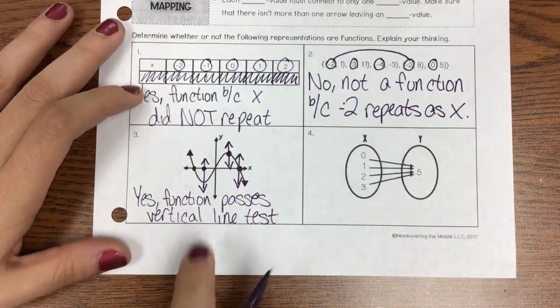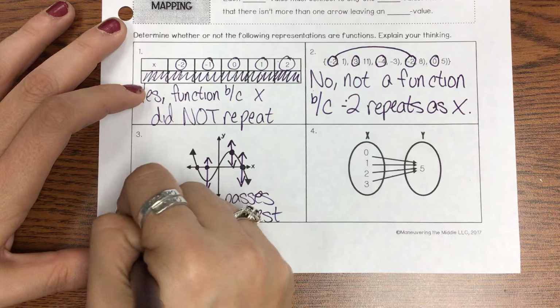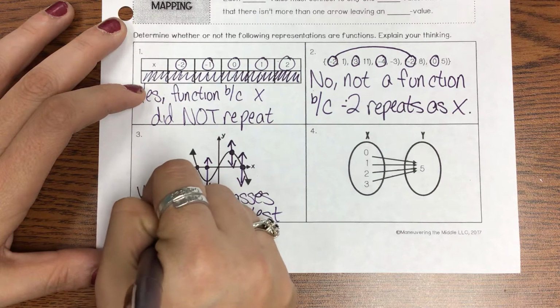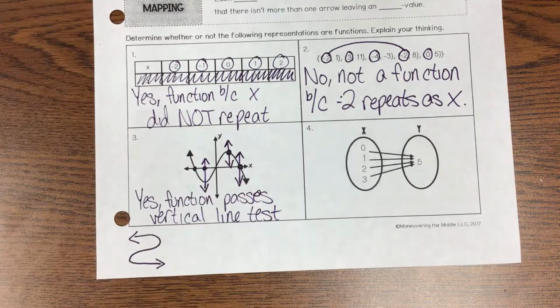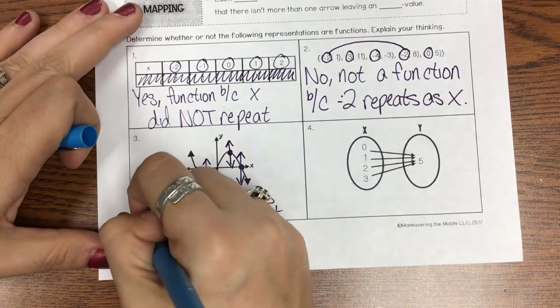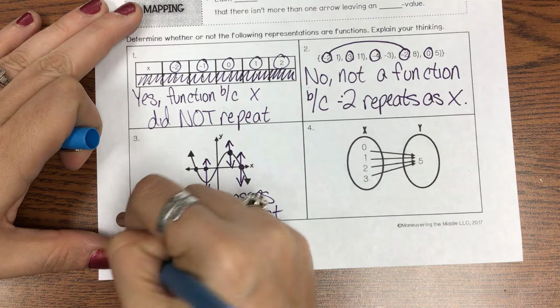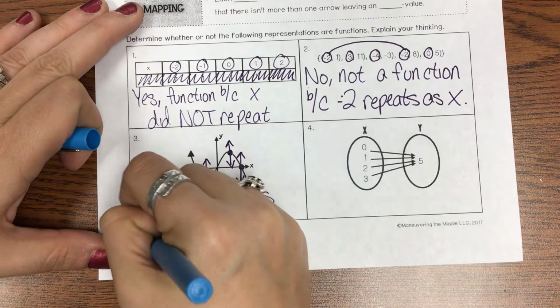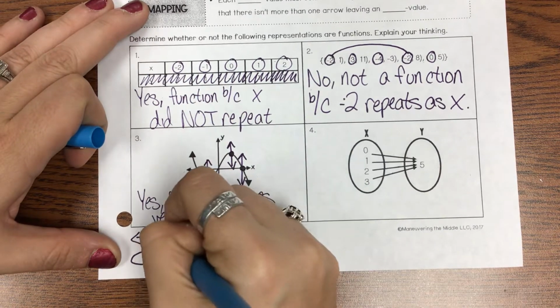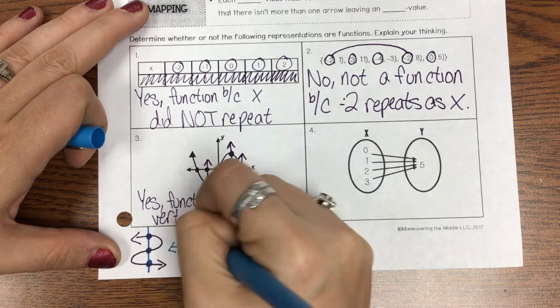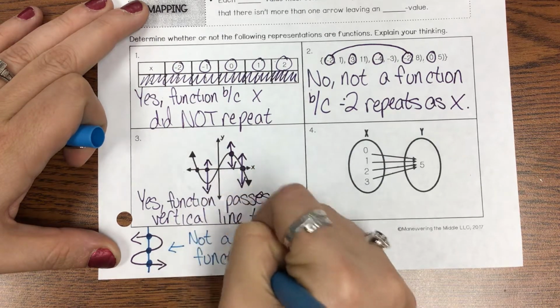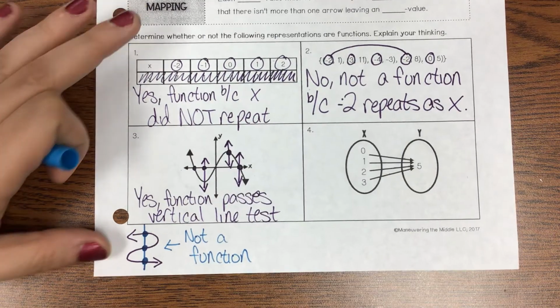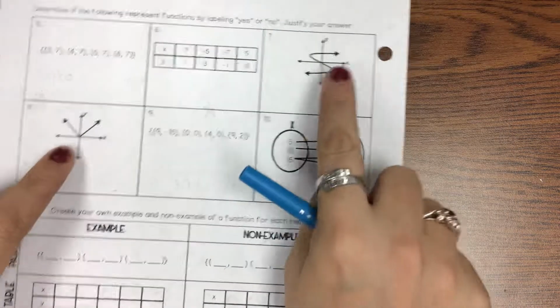When I'm talking about a graph that's not a function, it would be a graph that maybe looks something like this. Because if I drew a vertical line, it hits that graph 3 times. So this one is an example of not a function. Okay?